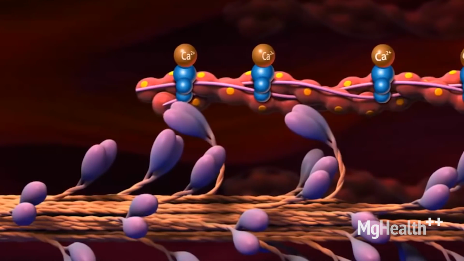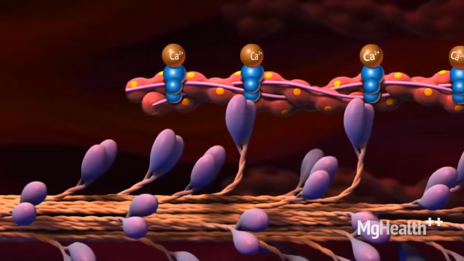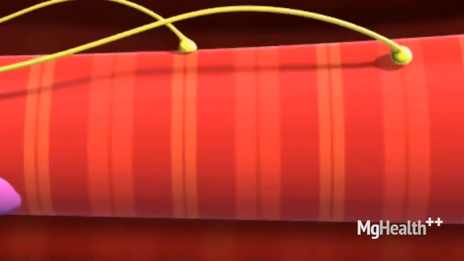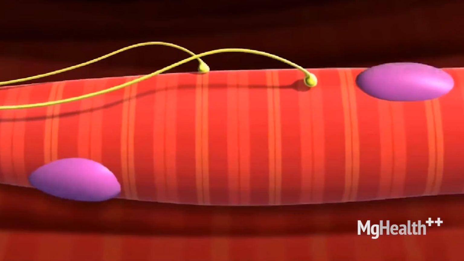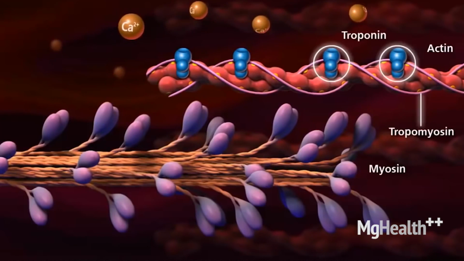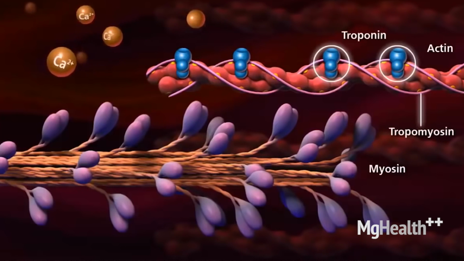The critical factor here is that once the actin and myosin binding behavior results in the full contraction of the sarcomere, magnesium is what removes the calcium from the environment, thus allowing the muscle to fully relax.